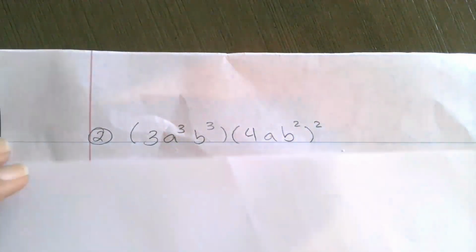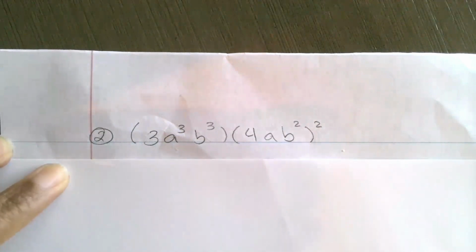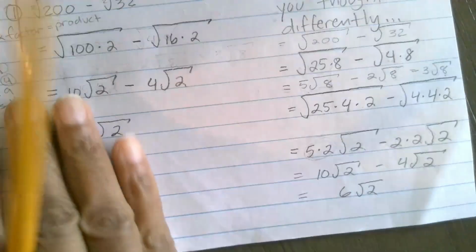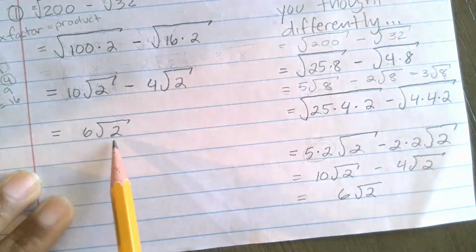All right, let's look finally at the last problem for part 2 of this series. We're going to, again, simplify this expression and make sure that our final simplification does not have negative exponents. And let me just say here really quickly, this final answer does not have a negative exponent.